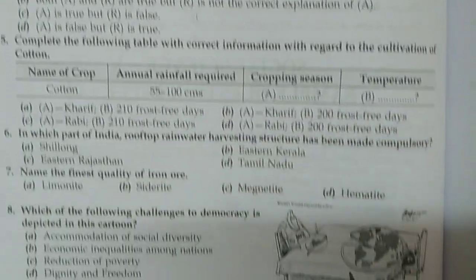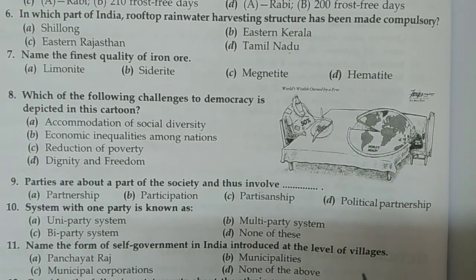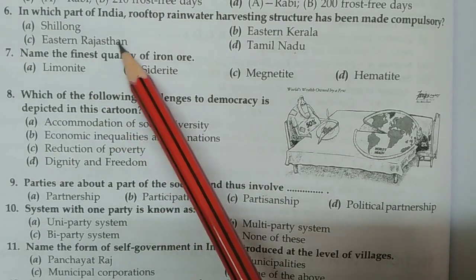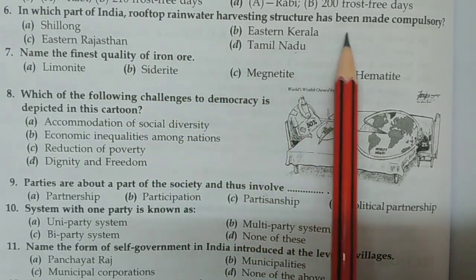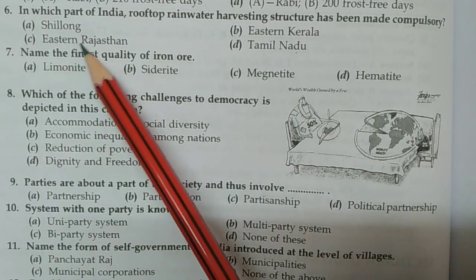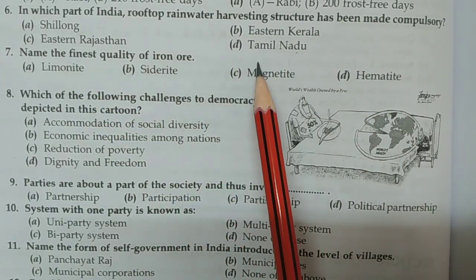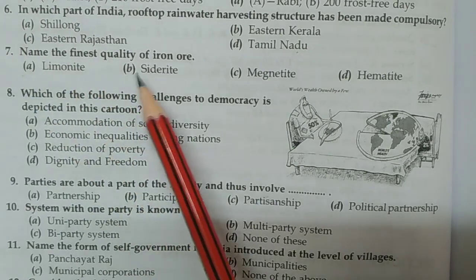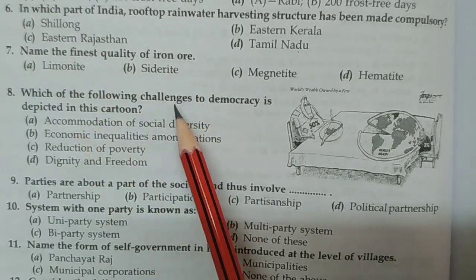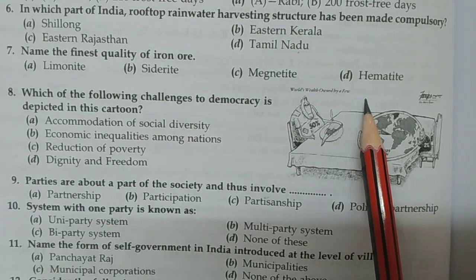Now let's start with question number 6. It's being given here that in which part of India rooftop rainwater harvesting structure has been made compulsory. So you have these 4 options here and you can find the exact answer from here. Question number 7, name the finest quality of iron ore. So you have these 4 options and you can easily find all these answers properly from here.